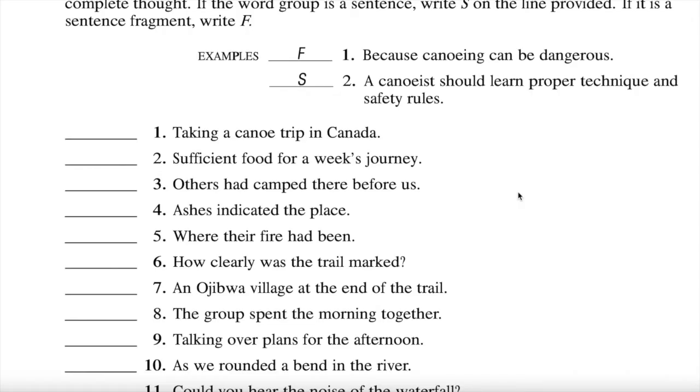What about the third one? Others had camped there before us. I think that's a sentence. That stands alone. You've got the subject, others. You've got a verb, had camped. Past tense. That stands alone. What about number 4? Ashes indicated the place. Let's see if you've got a subject and a verb.